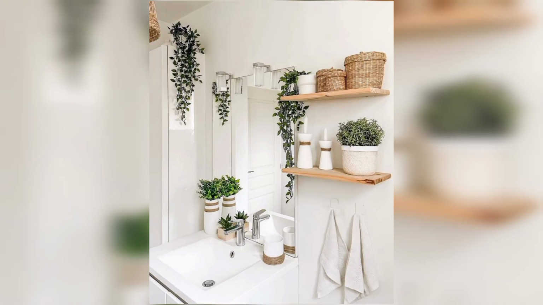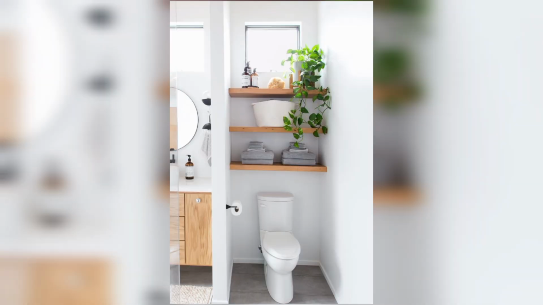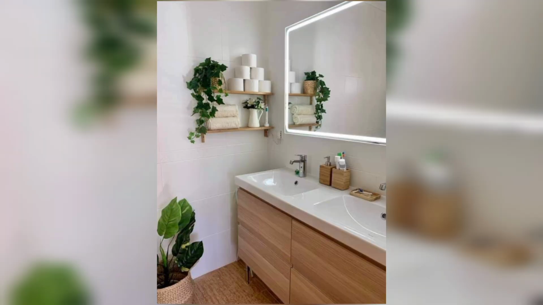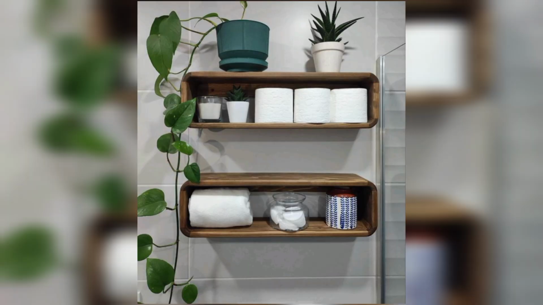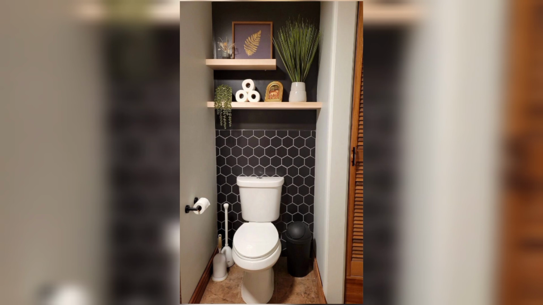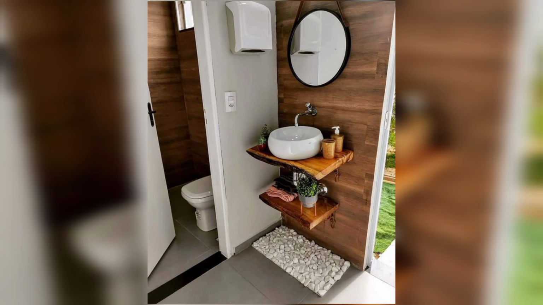The shelf can house items like a drum, toilet paper, and a few decoration photos. The key is to keep the display uncluttered to promote a sense of calm and order in your bathroom.